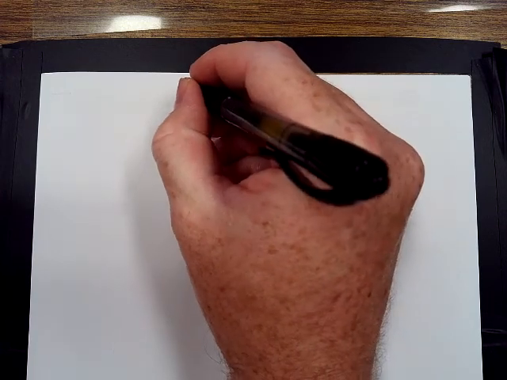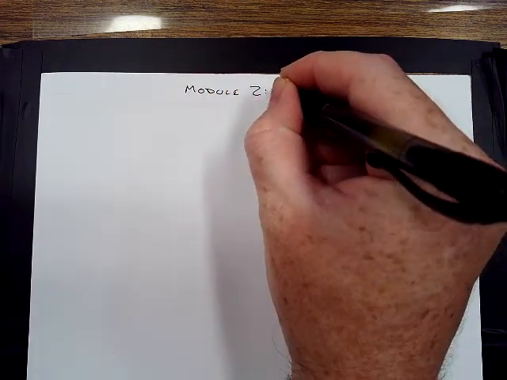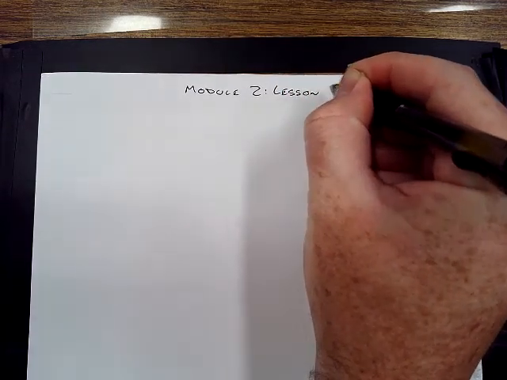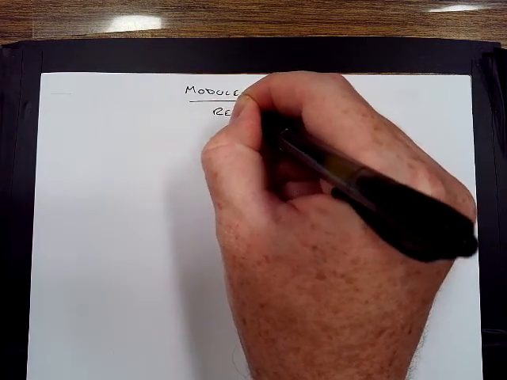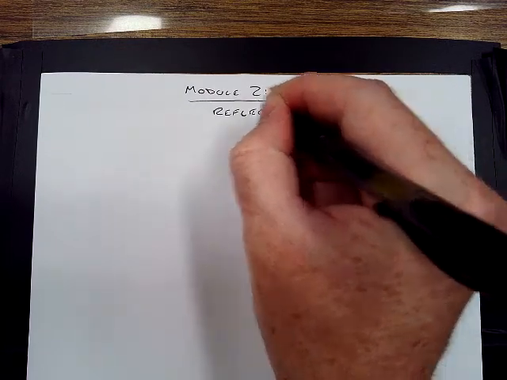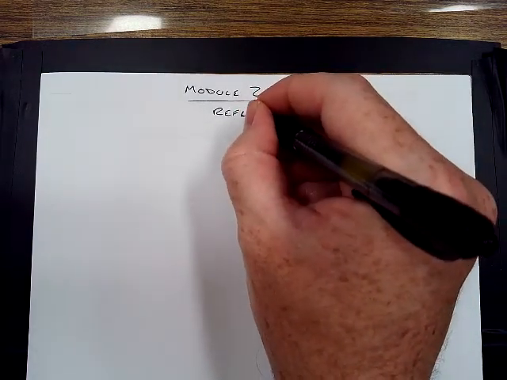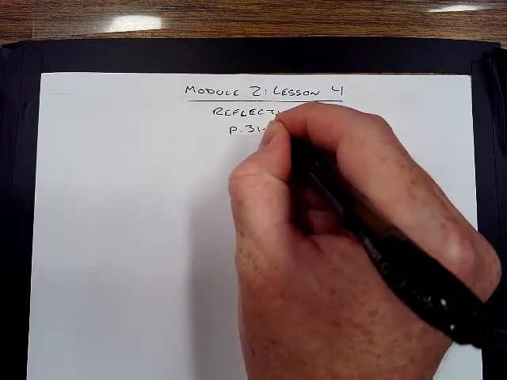Okay, class, welcome to the next math lesson in Eureka Math Module 2. This is Lesson 4, and Lesson 4 is about something called reflections. Now, this is not the type of reflection we do in language arts, where you think back on your connections or how you feel about a certain text. This is something different for math. You will need pages 31 through 41 in your Math Module 2 books.